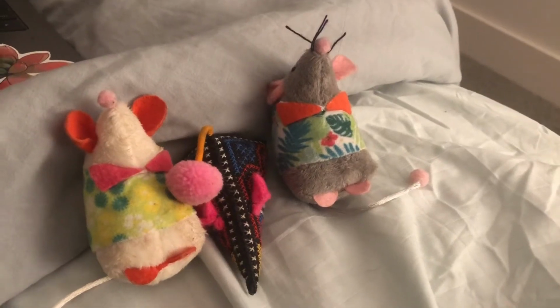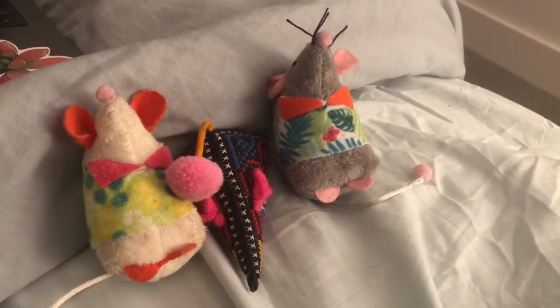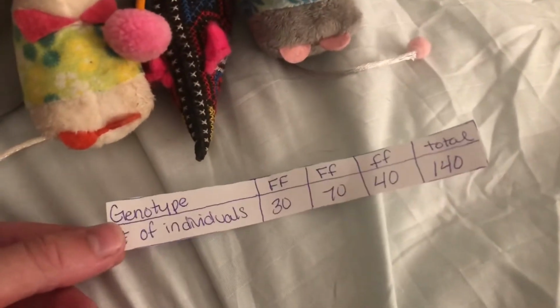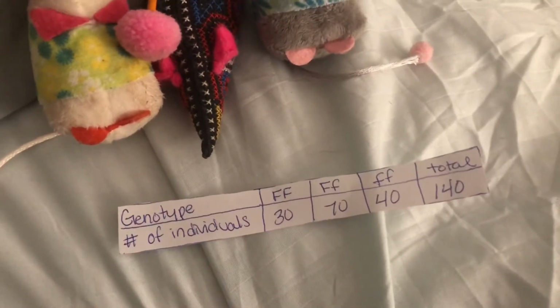Today's video we're going to be learning about Hardy-Weinberg Equilibrium and the disruption of Hardy-Weinberg Equilibrium. The initial number of each of these mice in their population is represented by this chart that has their genotypes and the alleles that are in those genotypes.